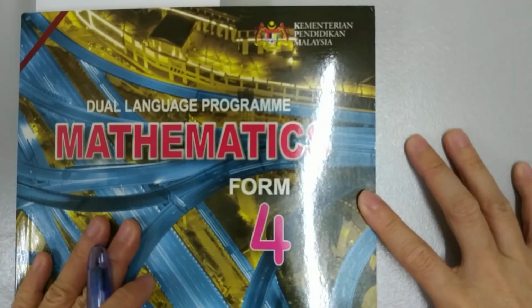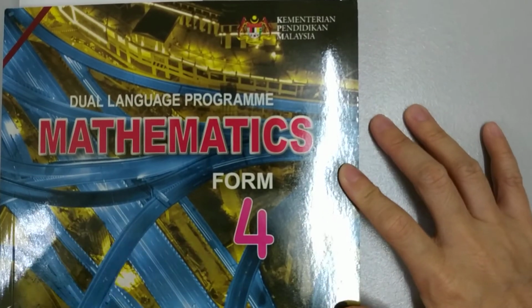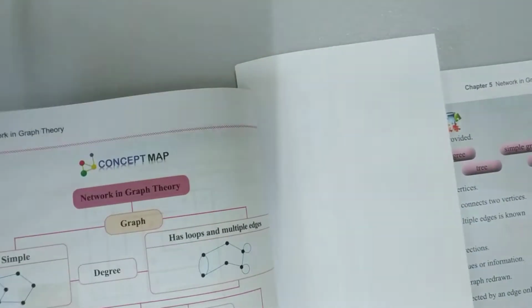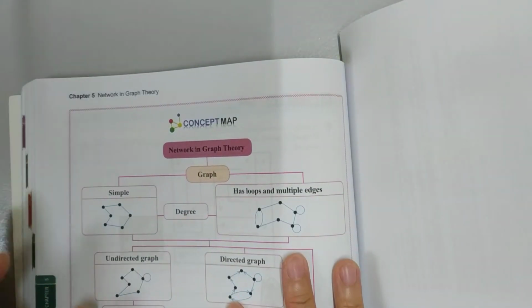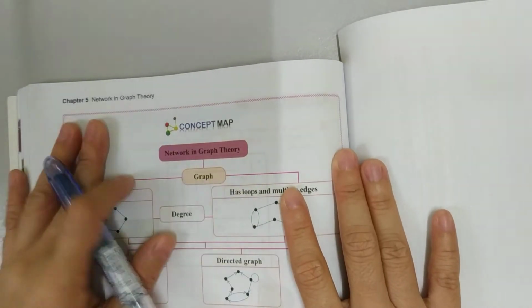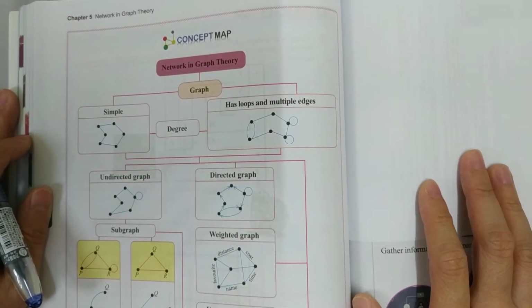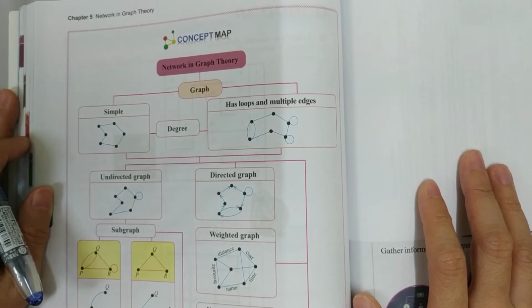So today we'll be looking at the new KSSM format for Form 4 Maths. Alright, today we'll be covering Chapter 5, the summary of Chapter 5. It's not too difficult. It's more logical.